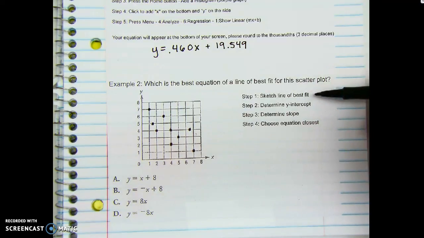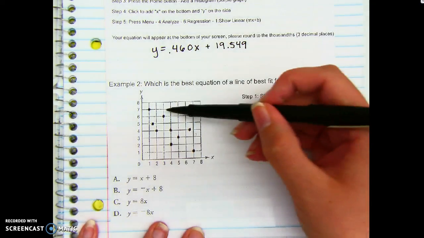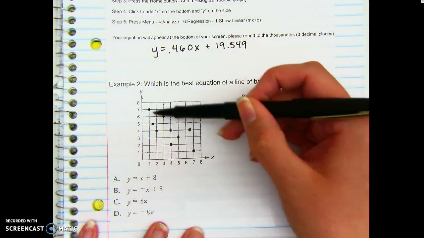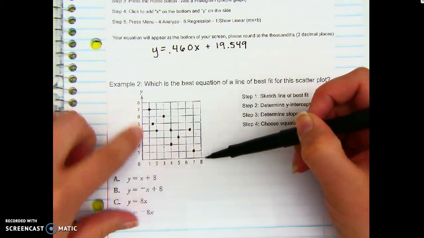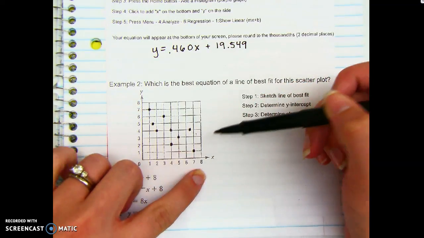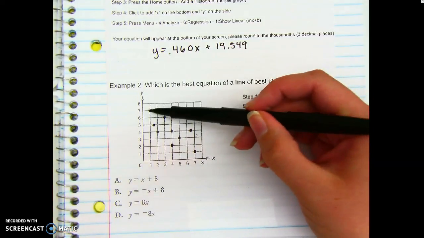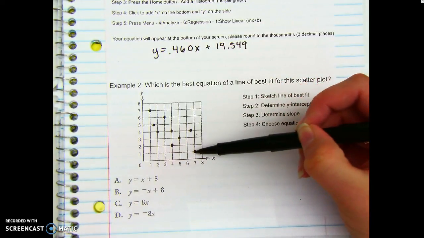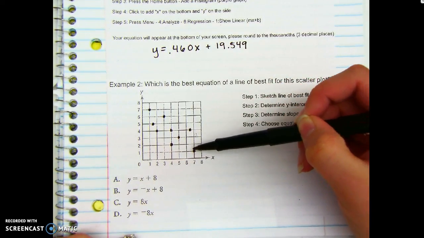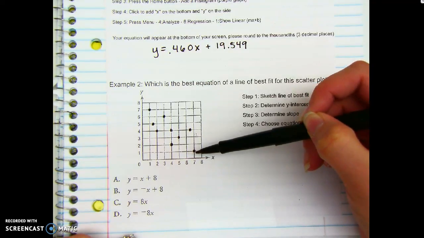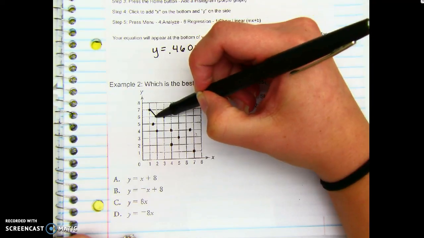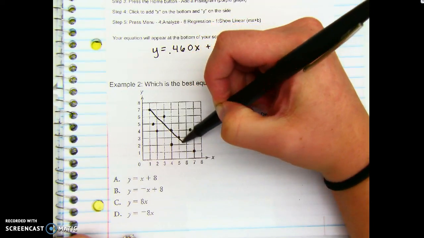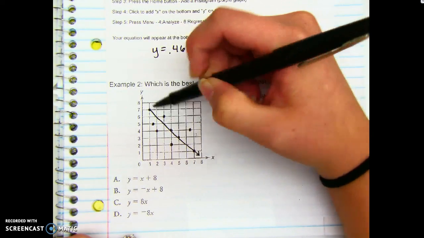So our first step is to sketch that line of best fit. Just looking at it, I can see that it has a negative slope going on here. As the x's get bigger, the y's are getting smaller, so it's going to have a negative slope. And I happen to see these 4 points right here that make a line, and I don't think there's any other way to get more than 4 points on a line. So I'm going to sketch my line of best fit that I see here. And these lines do continue on.